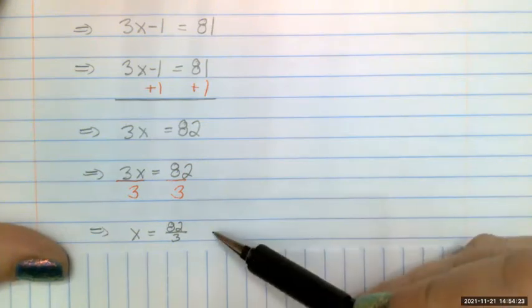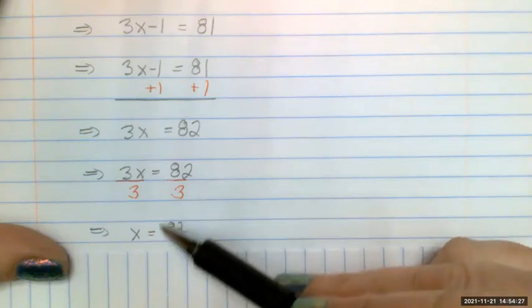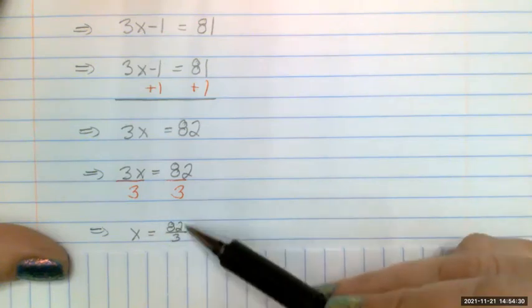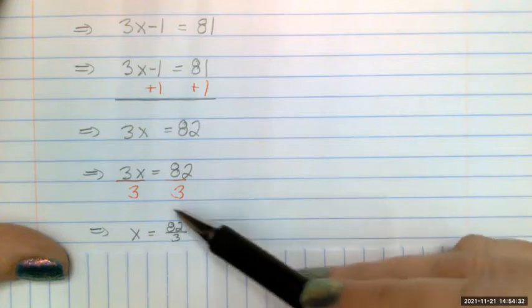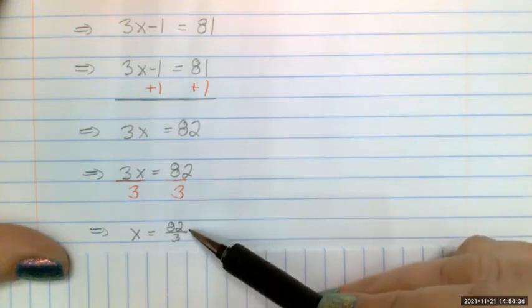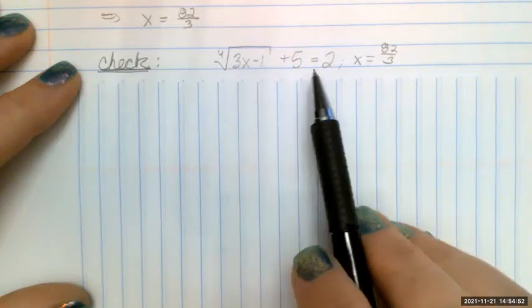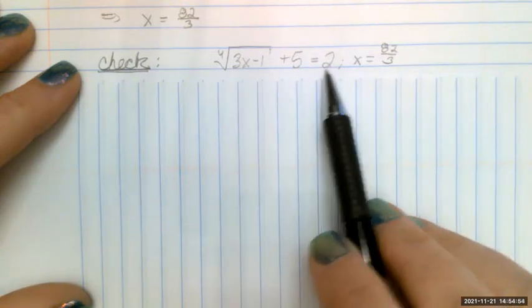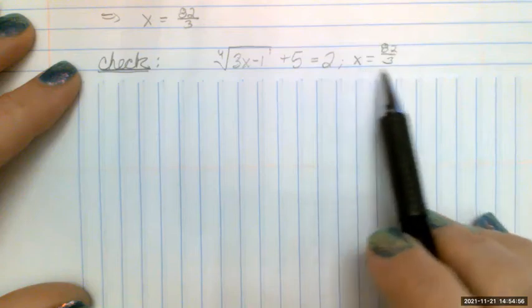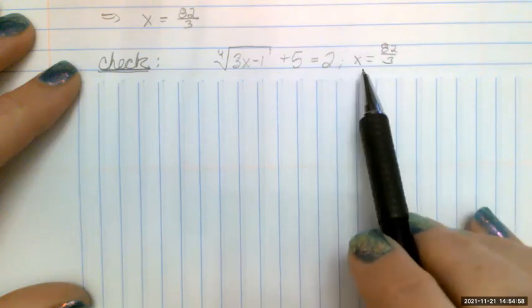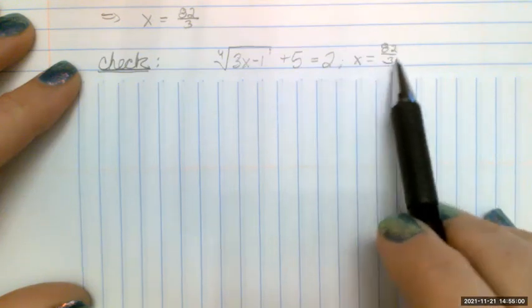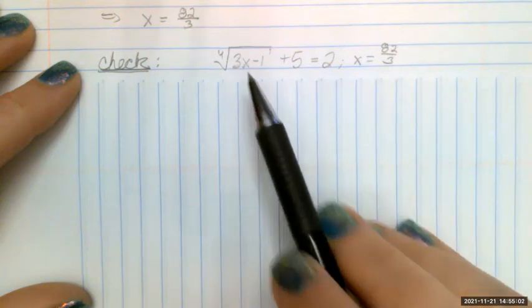Again, we solved it. That is the end of step 5. However, we need to check the answer. It is a fraction, just deal with it. 82 over 3 needs to be checked to make sure, does it work or doesn't it work? How am I going to check my answer? I write down my original problem and what I found x to be. I'm going to plug 82 over 3 in for x.